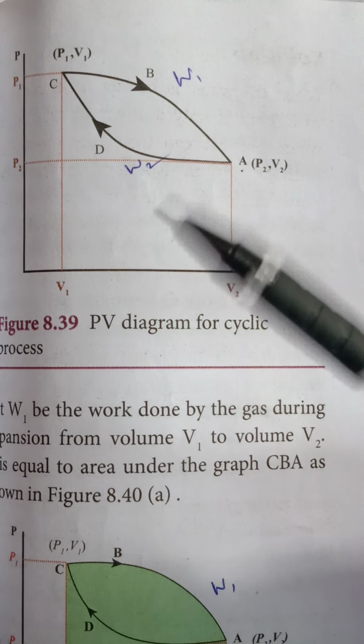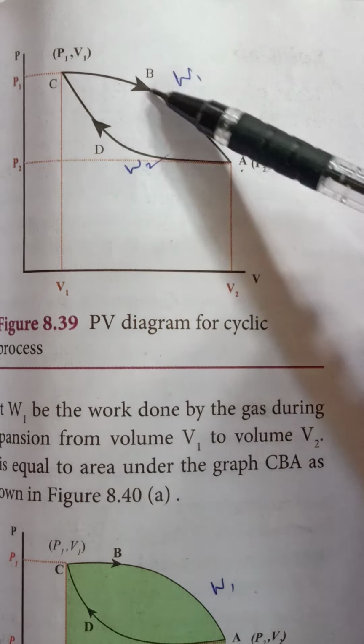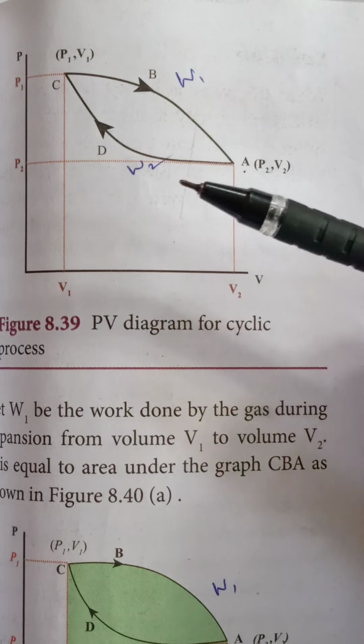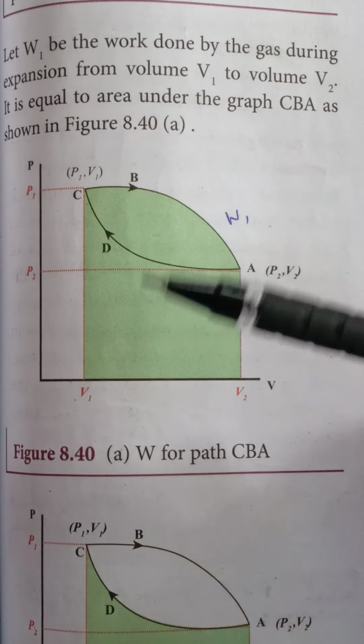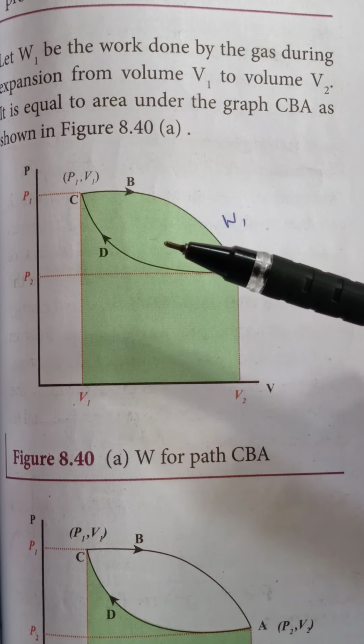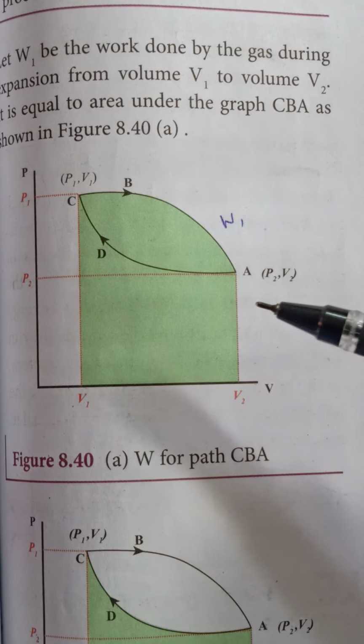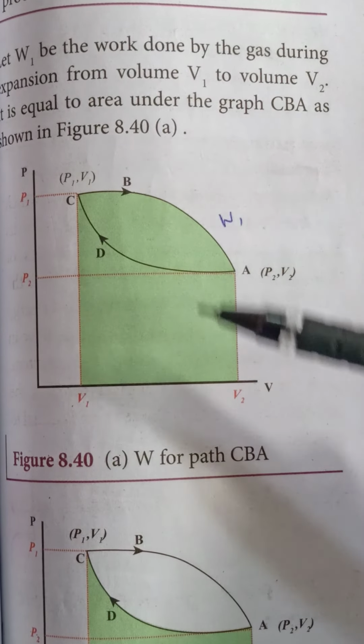What is the work done? From C to B to A, the work done is the whole region under the curve. This is the work done by the gas.